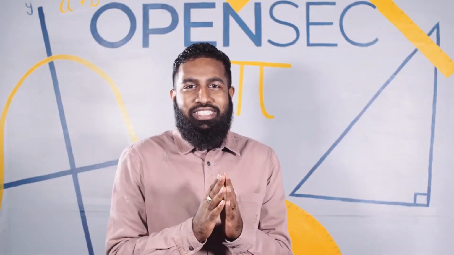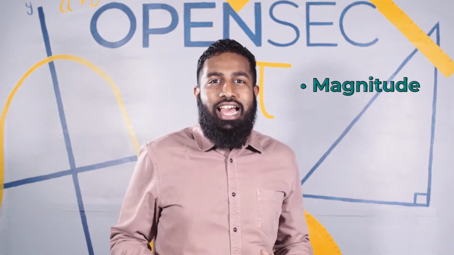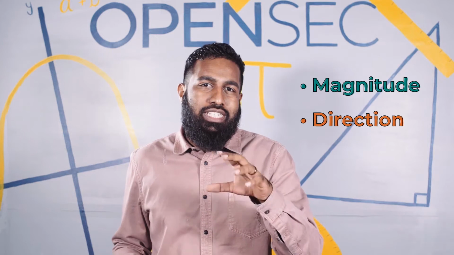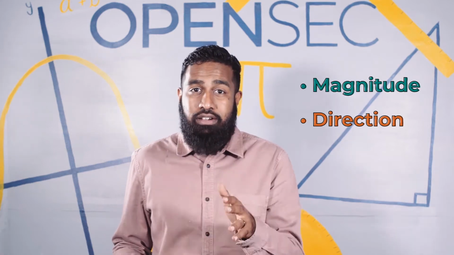Anyway, you see in maths, a vector is a quantity that has both magnitude and direction. If it only has one of those things, it isn't a vector. It must have the two. Let's look at an example.